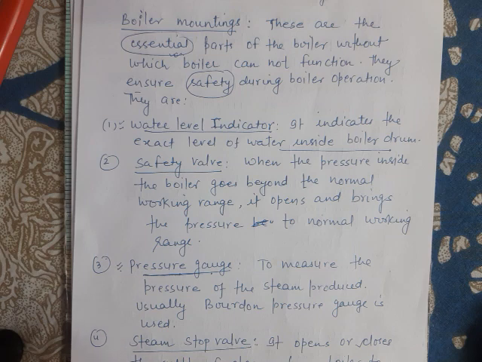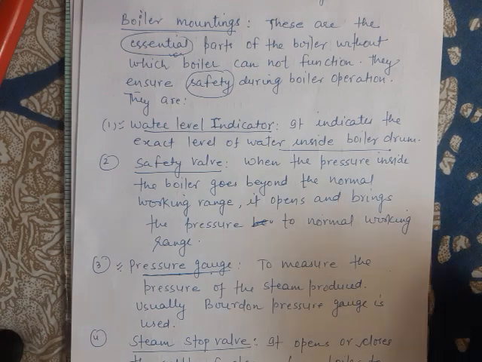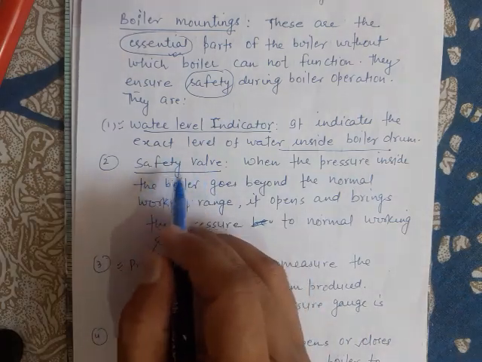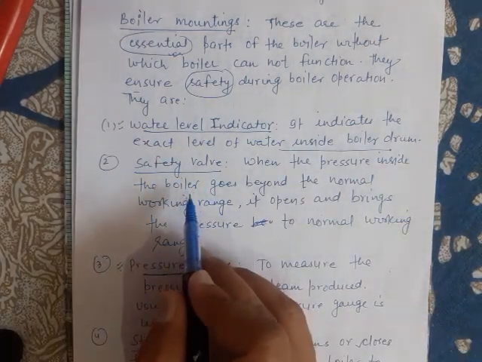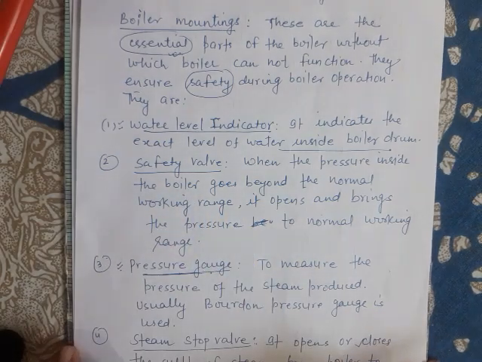When the pressure of the steam inside the boiler goes beyond the normal working range or design range, then the safety valve automatically opens. Through this opened safety valve, steam escapes and the pressure inside the steam space remains controlled and is brought within the working range. So this is the safety valve which ensures proper safety during the operation. I will tell you the functioning of each and every component with the help of a diagram.